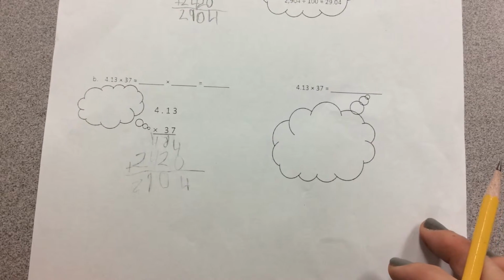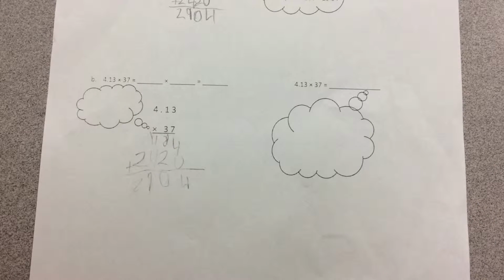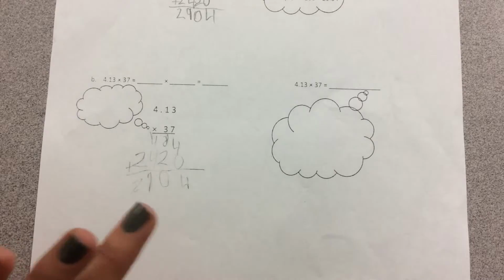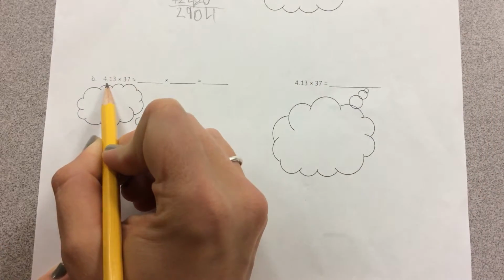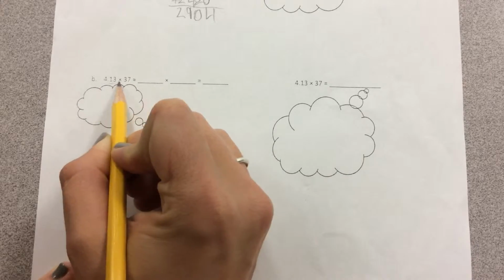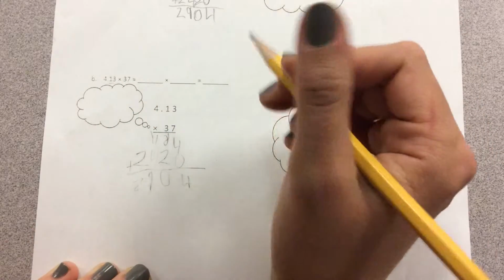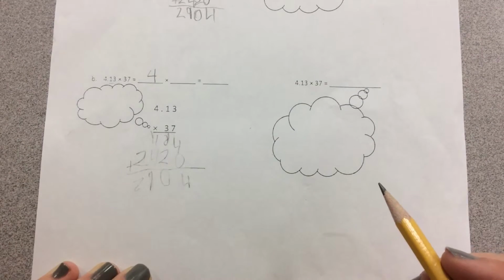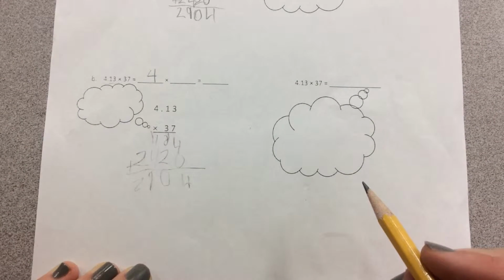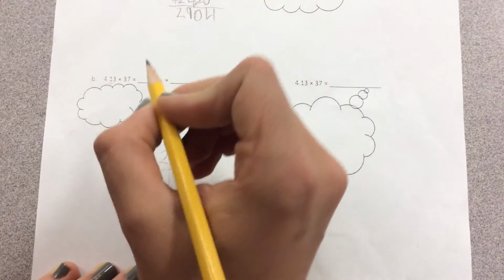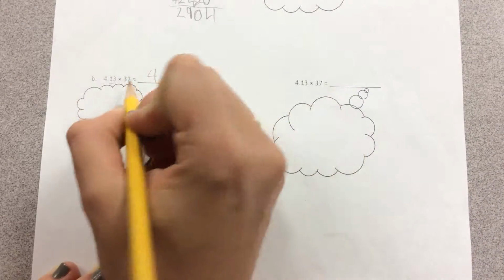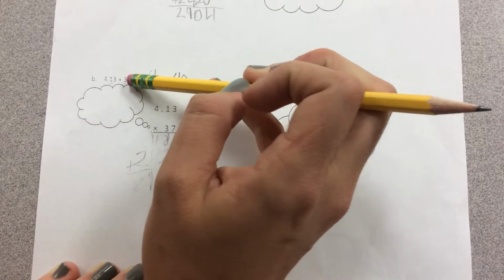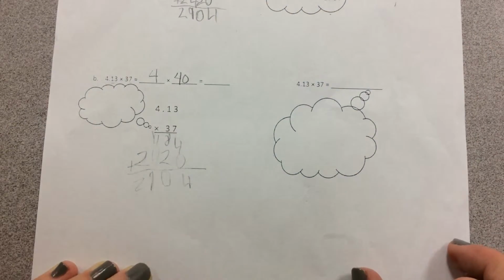Okay, so first things first, I am going to use estimation to find an estimated product, because then I'm going to compare it to make sure it's reasonable. So I have 4 13/100ths. I could round this to 4, because that is the nearest whole number. Now 37, I could round that to 35, but 4 times 35 is still pretty hard to do in my head. So I am actually going to just round this up to 40, because I rounded to the nearest 10, and 7 is more than 5, so I raised the score.